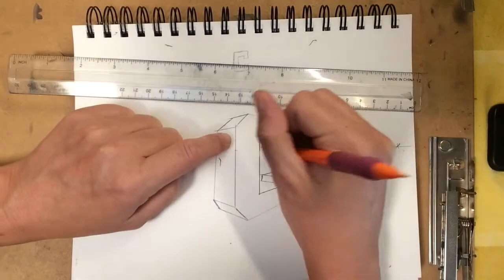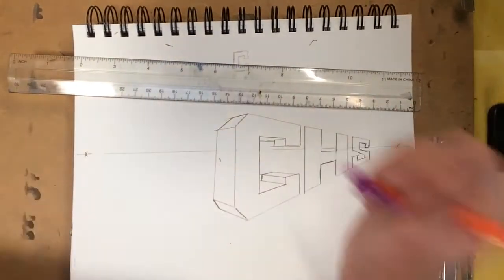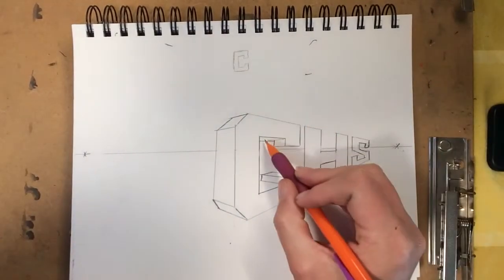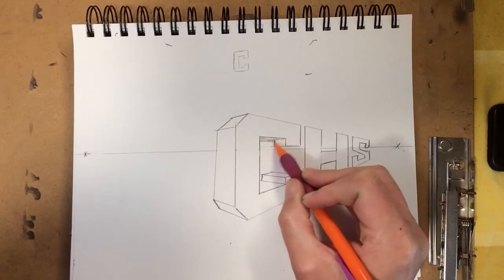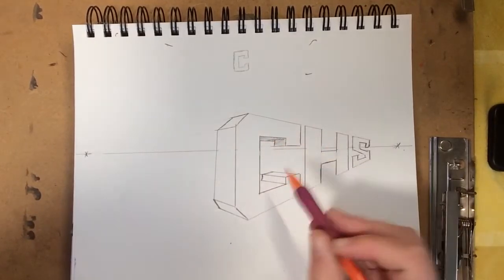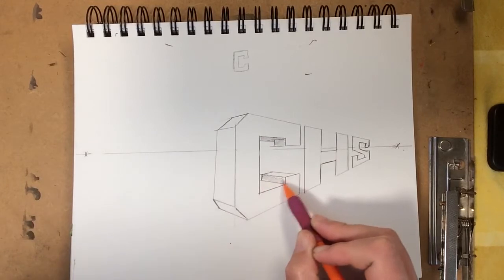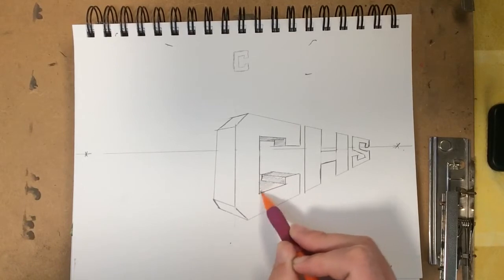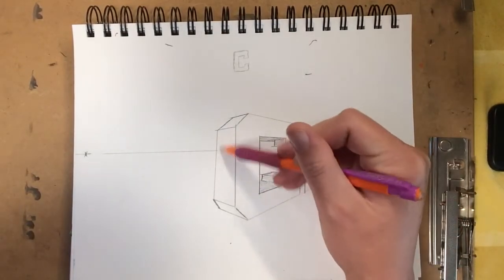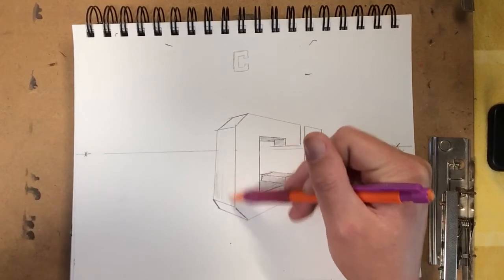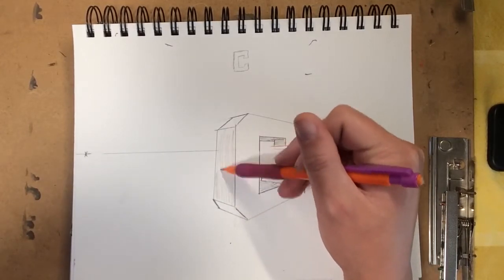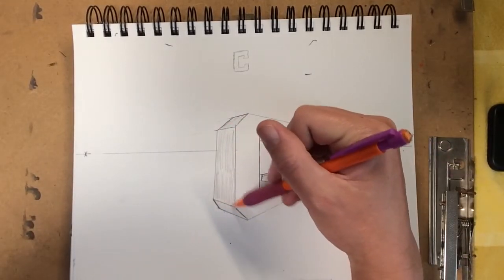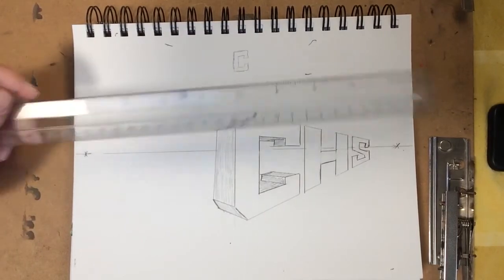You notice I lined that up with that opposite vanishing point. So then now my C is three-dimensional and is in perspective. And if it helps you to see it better, go ahead and shade in those areas that are like the interior of your letters, so that way you can see how it's three-dimensional.